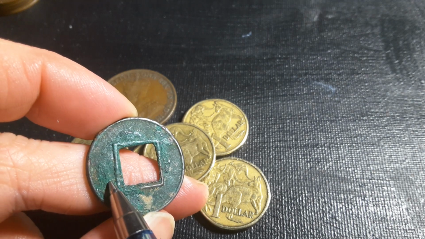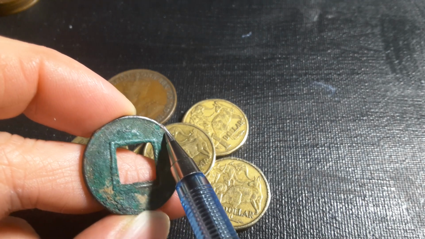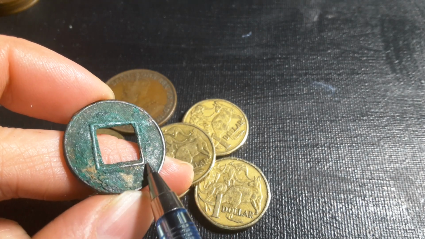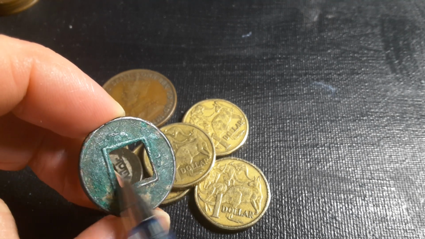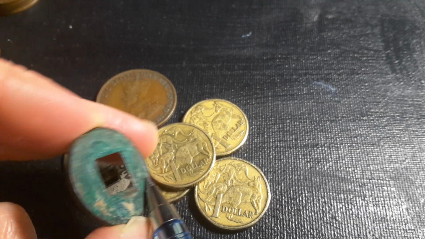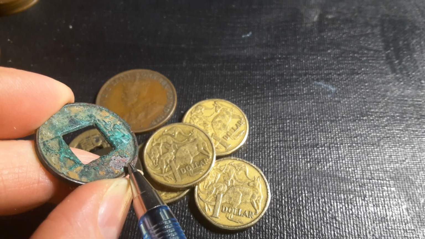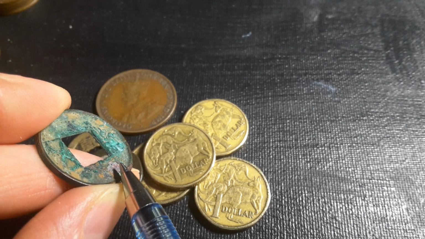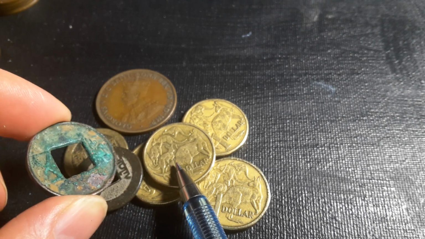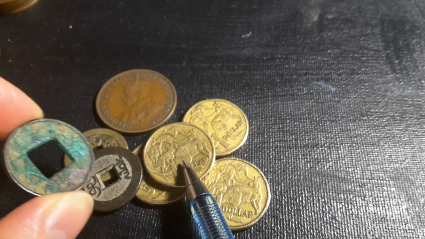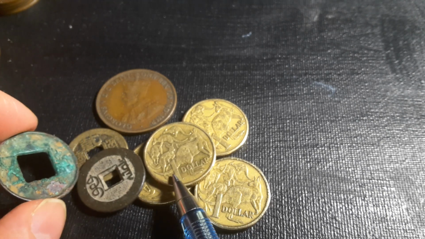So you can see here, nice beautiful patina, and this is actually quite thick. It will go quite deep into the coin, probably a millimeter, which on these coins is probably not even a millimeter, probably an atom thick, but it still does affect it.